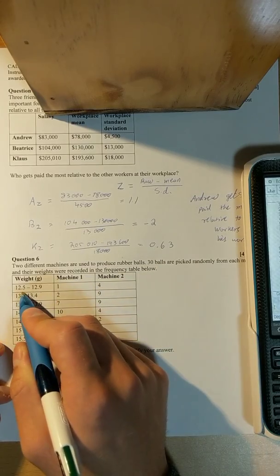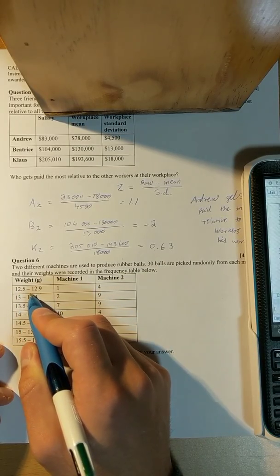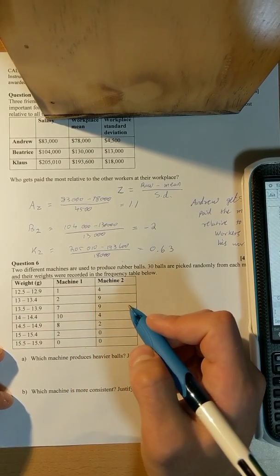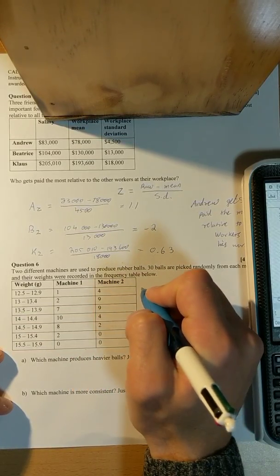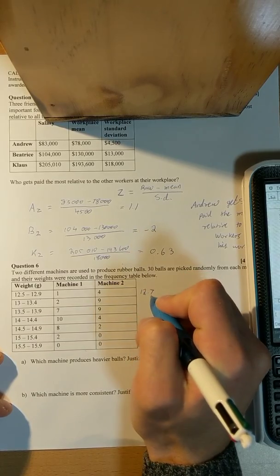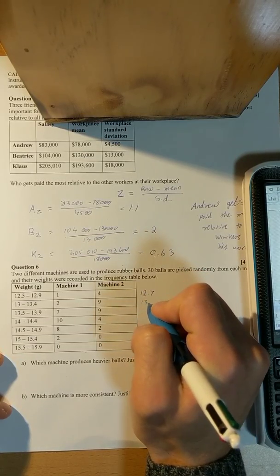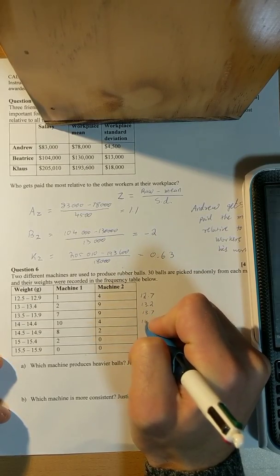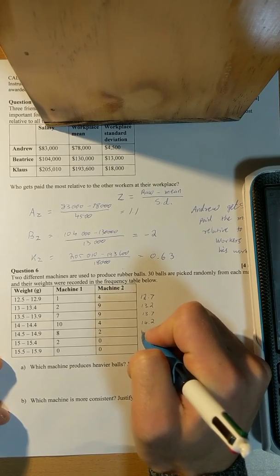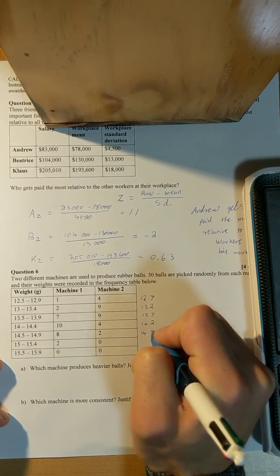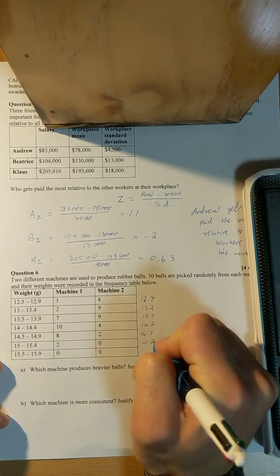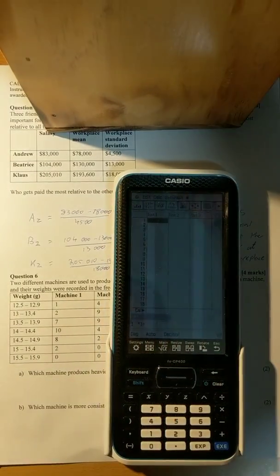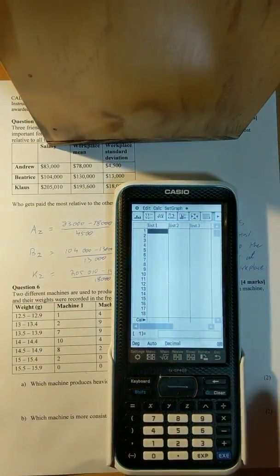So 12.5 to 12.9. If I add those together and divide them by 2, I'm going to get a midpoint of 12.7. This will be 13.2, 13.7, 14.2, 14.7, 15.2, and 15.7. Let's put that data into my ClassPad now.